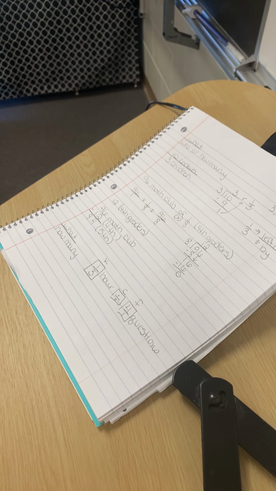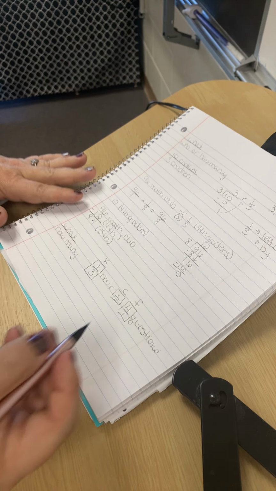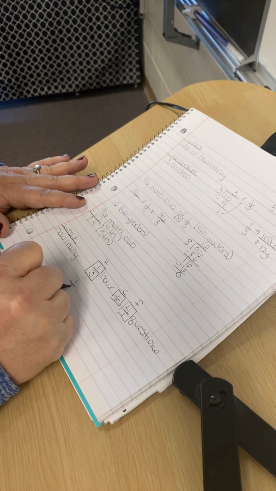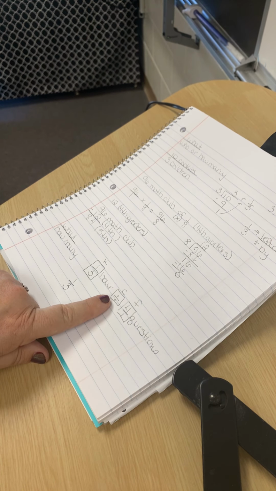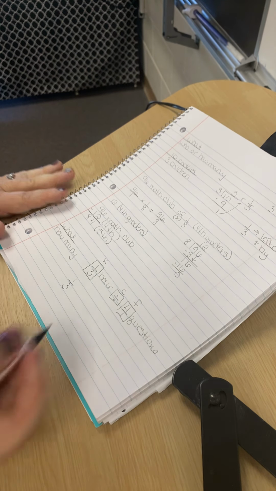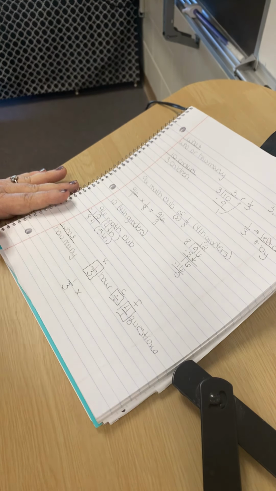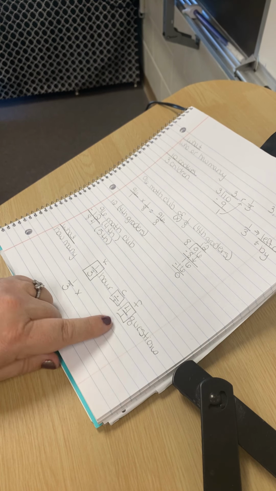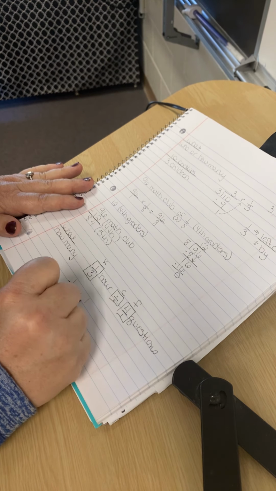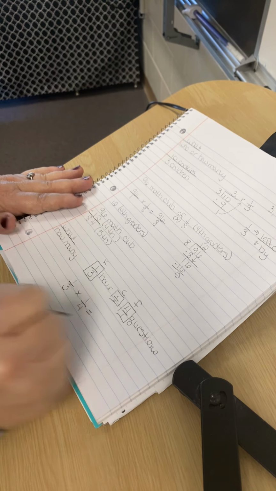Your keep, change, flip. So I'm going to keep my 1/3, and I'm going to change my division. I'm going to find the inverse of division, which is multiplication, and I'm going to flip or find my reciprocal of 4/1 and change that to 1/4.